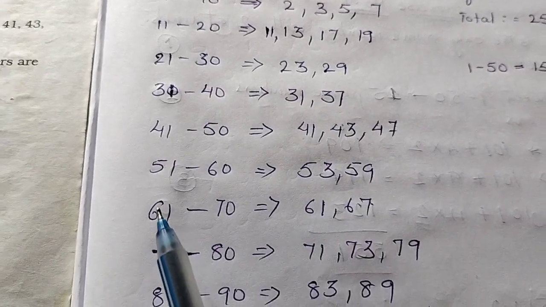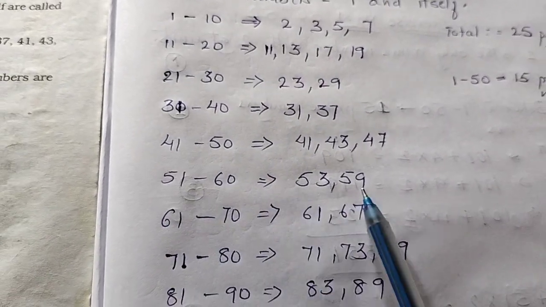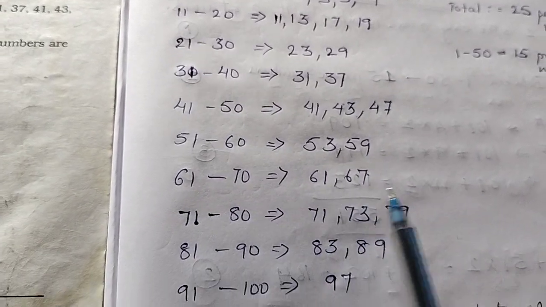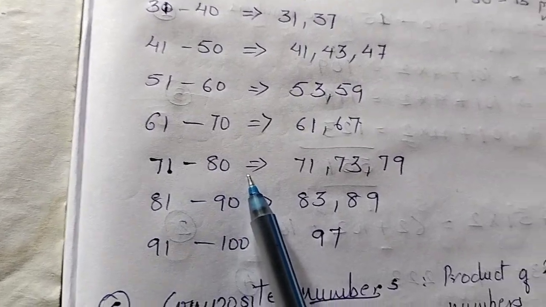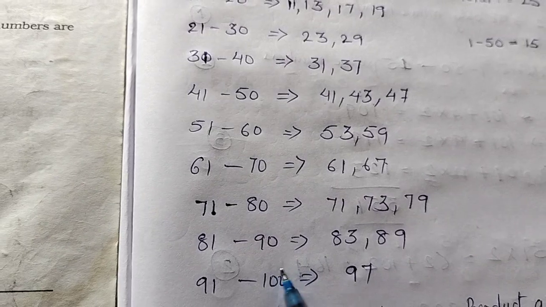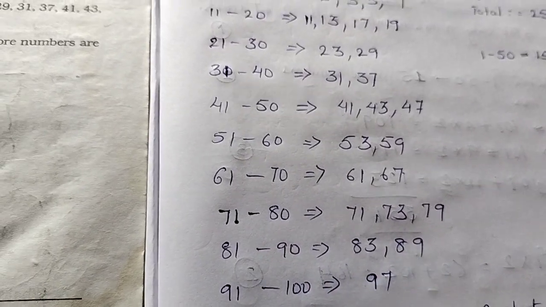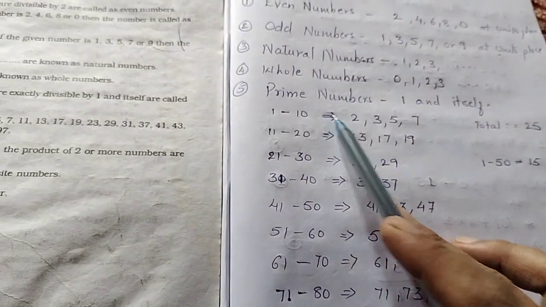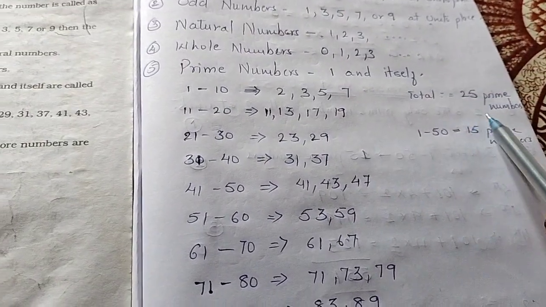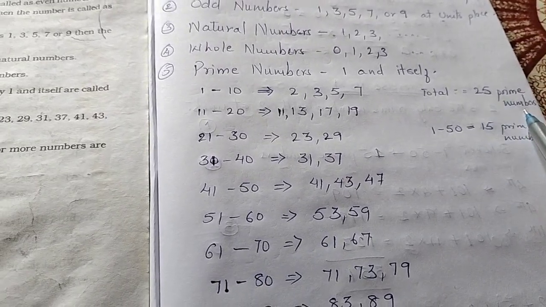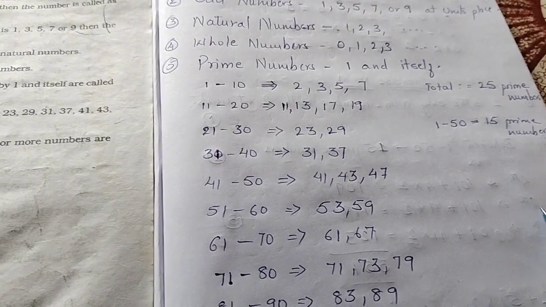Now, let's continue. 51 to 60, prime numbers are 53 and 59. 61 to 70, prime numbers are 61 and 67. 71 to 80, prime numbers are 71, 73, 79. 81 to 90, prime numbers are 83, 89. 91 to 100, prime number is 97. So, overall, from 1 to 100, there are 25 prime numbers. Between 1 to 100, how many prime numbers? 25 prime numbers. Got it?